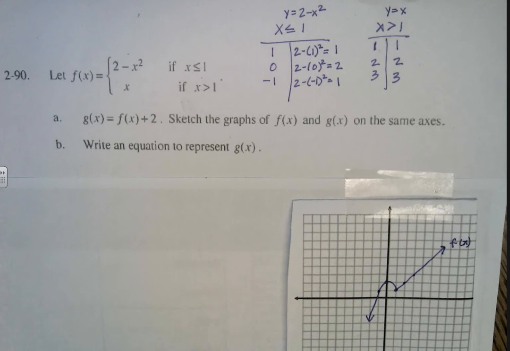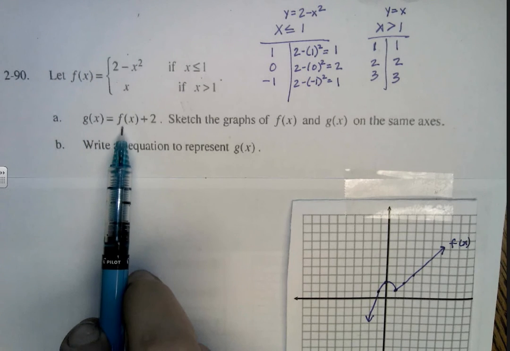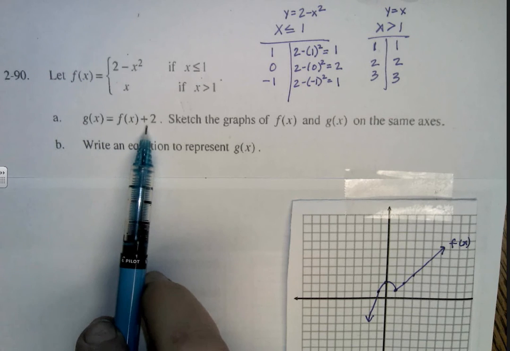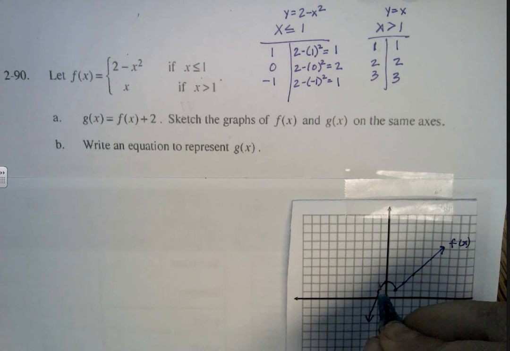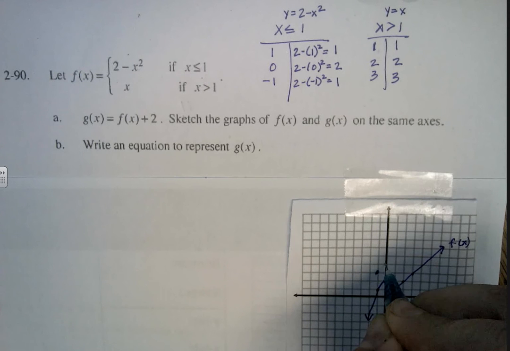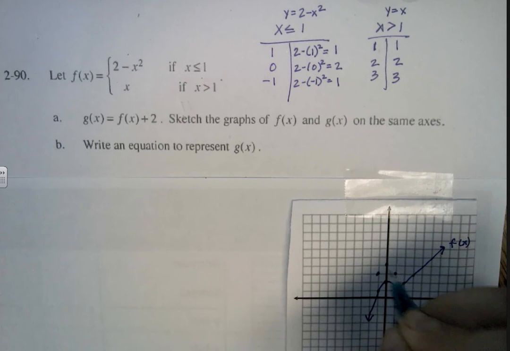I'm going to use a different color, and now I'm going to graph g of x, which says to take the f of x and just move it up 2. So I'm just going to move that up 2, move this point up 2, move this point up 2, and then go from here.